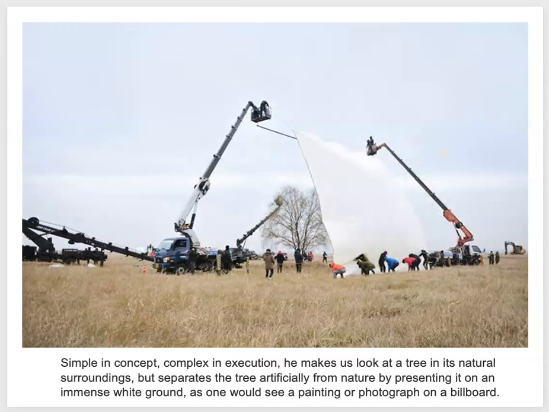And his work is very simple in concept, but it's very complicated in its execution. He has to have all of these people and these, I don't know what they're called, the things that go up and down, but he's got to have this equipment.